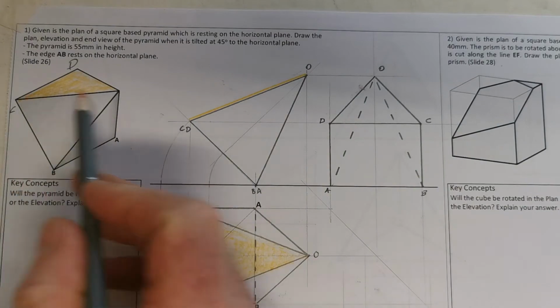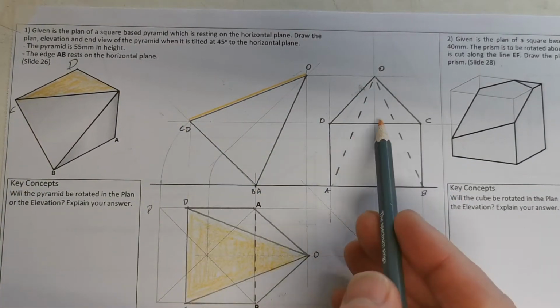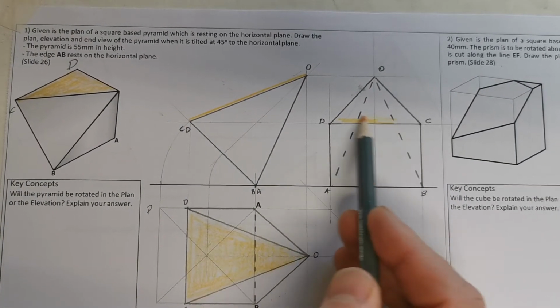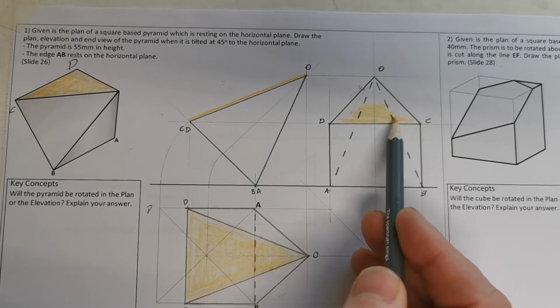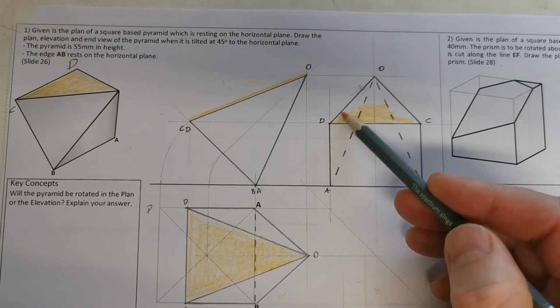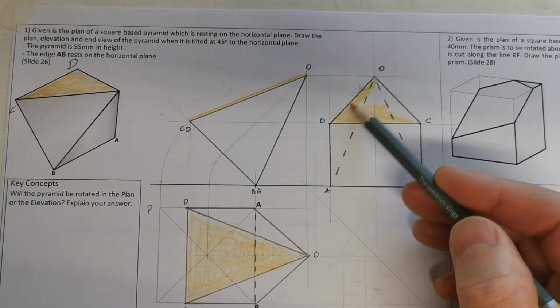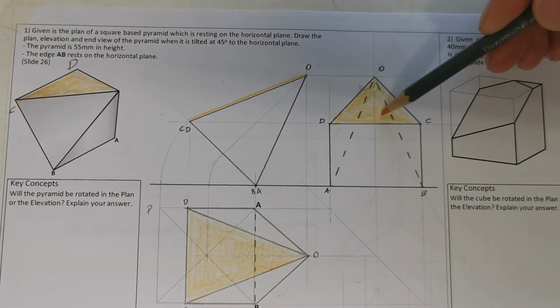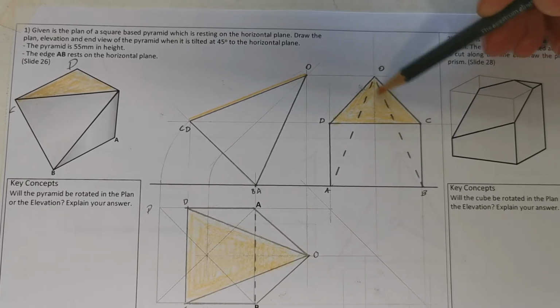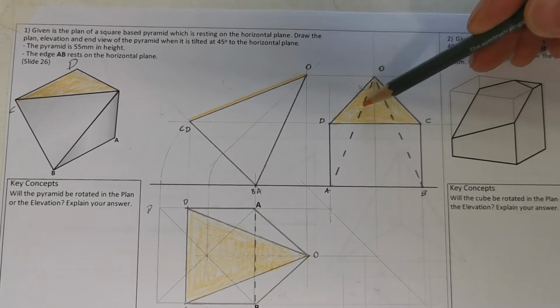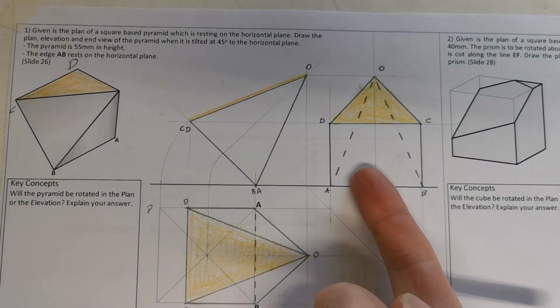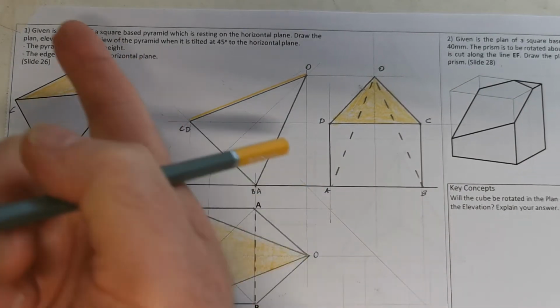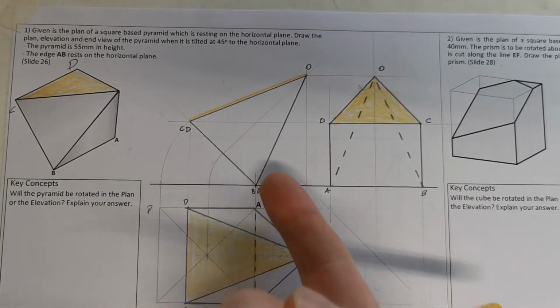So again there, that yellow CDO surface is here. So we're seeing the base, and yep, that's it.